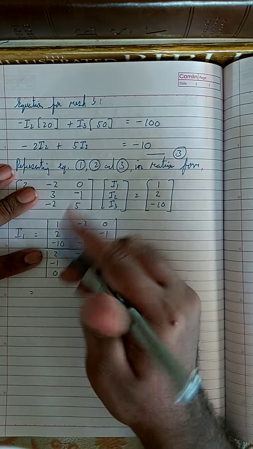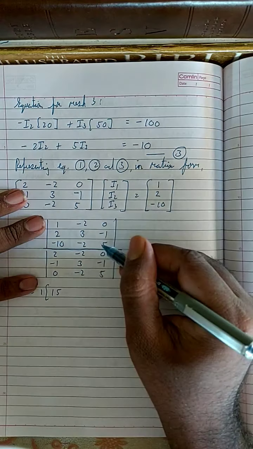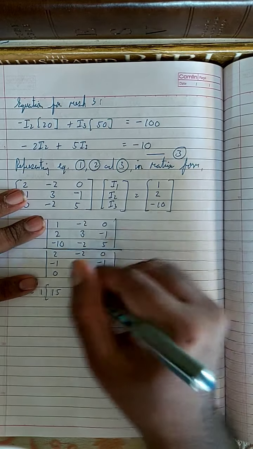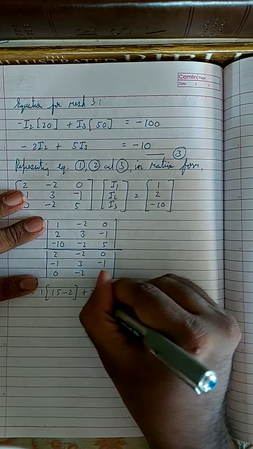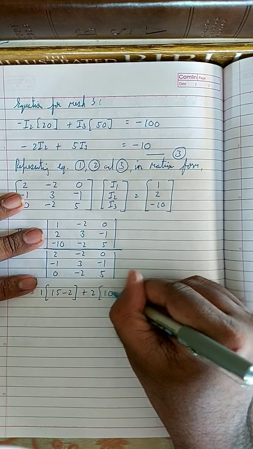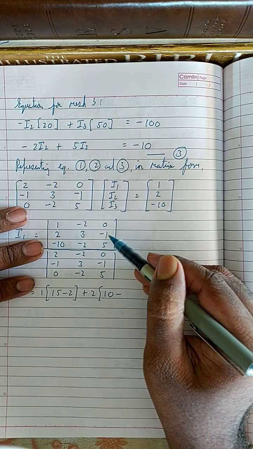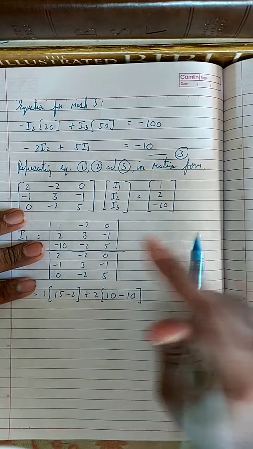Now I'm going to multiply this out. Basically we have 1 into 3 into 5 is 15, and minus these two will cancel each other, so you have plus 2, so it becomes minus 2, and minus of minus is plus, so plus 2 into 10, which again becomes minus 10, and this is 0.